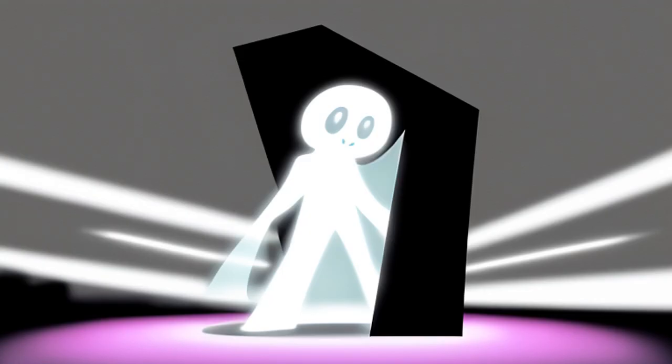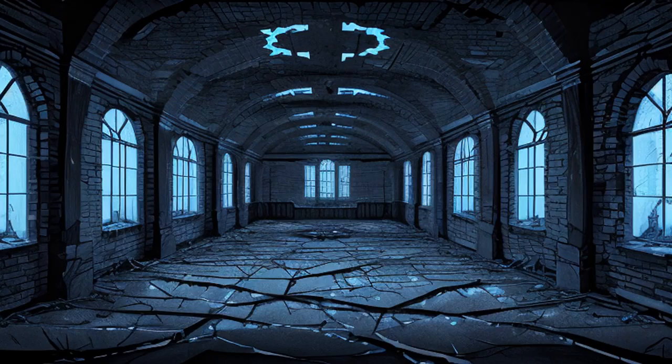What if the asylum wasn't just a place for the mentally ill, but a secret lab for something else entirely? The walls might be hiding more than just ghosts. The question nobody thinks to ask isn't about the spirits, it's about the people who were here before us. Maybe they're still in the walls, waiting to be heard.